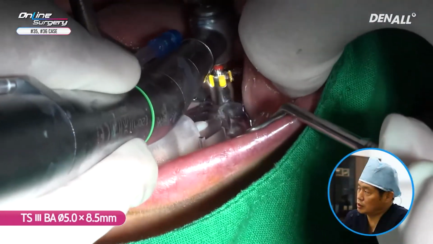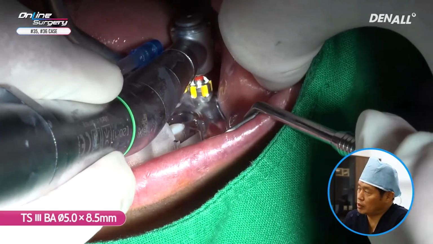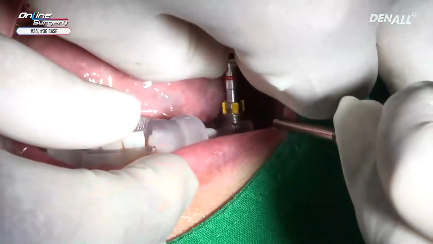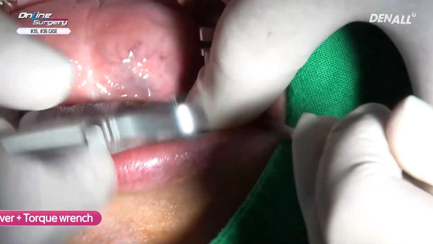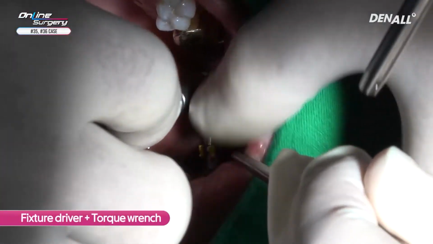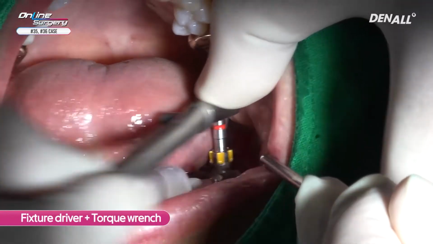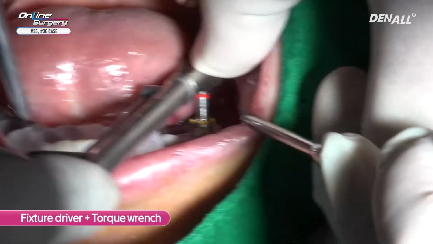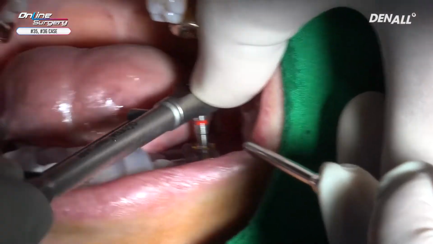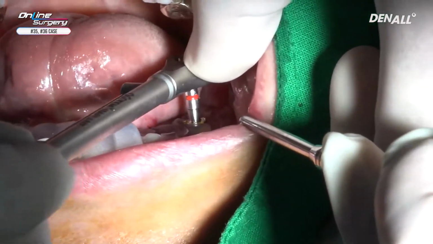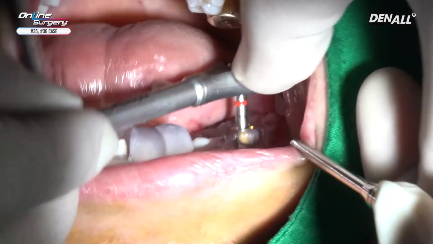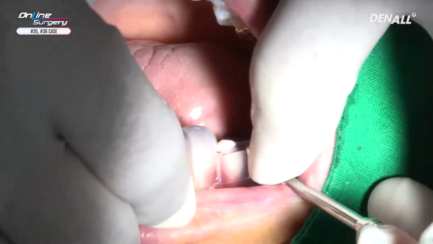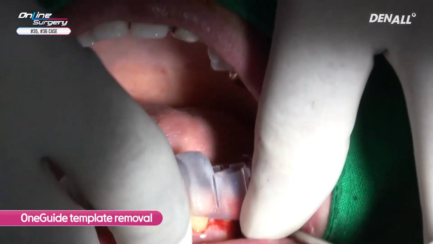As mentioned earlier, considering the patient's level of mouth opening, I decided to place an 8.5 implant. Say ah wider. All implants have been placed.